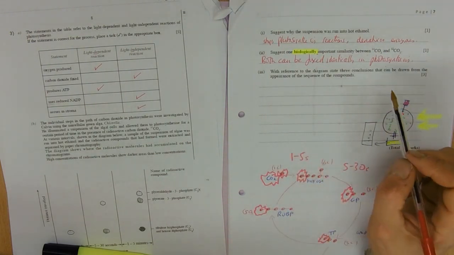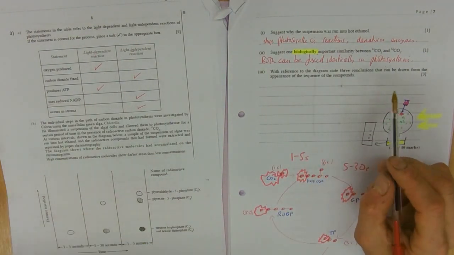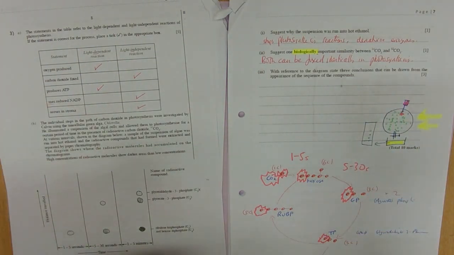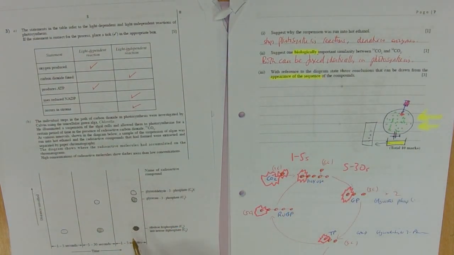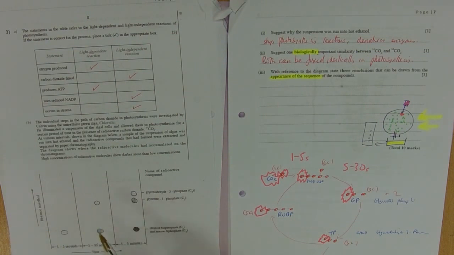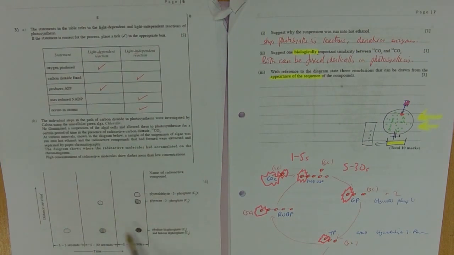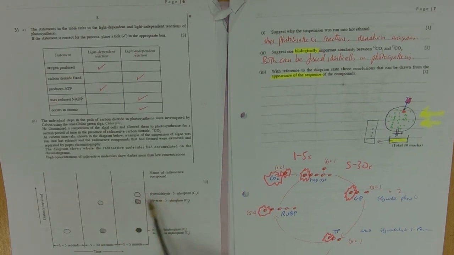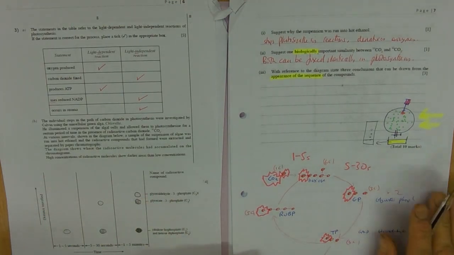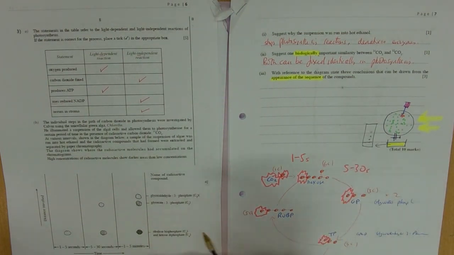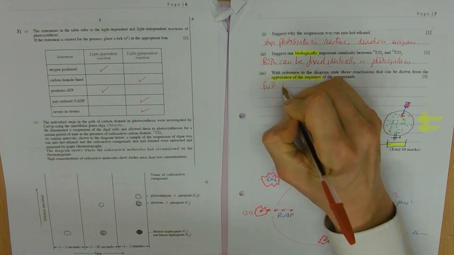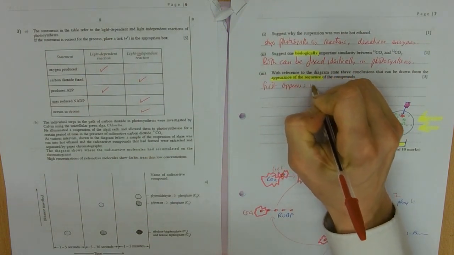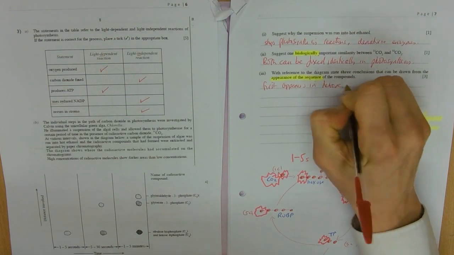And with reference to the diagram, 3 conclusions that can be drawn from the appearance of the sequence. Okay, so not how far, but the appearance. So it wants to go, tell us about only one blob here, 2 blobs, 3 blobs. That's what it wants. So pretty tough. So where does it first appear? It first appears in these larger compounds here. So first appears in hexose.